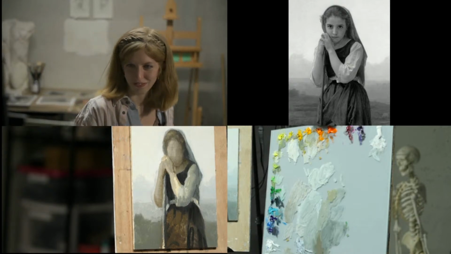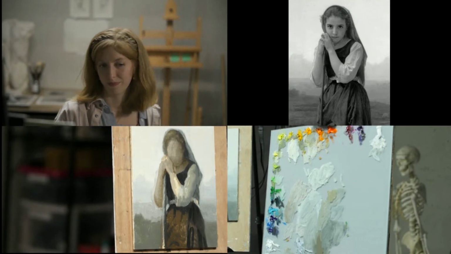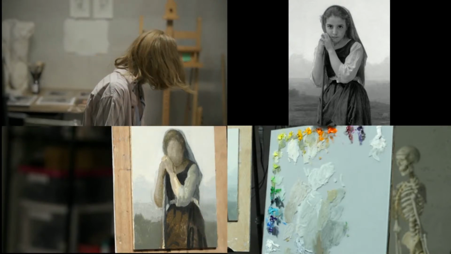Well, I think that's part of the cool process of working from a black and white image: you can really play around and decide those color choices for yourself. Yeah, that's awesome.